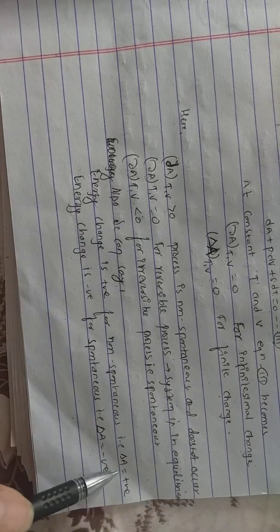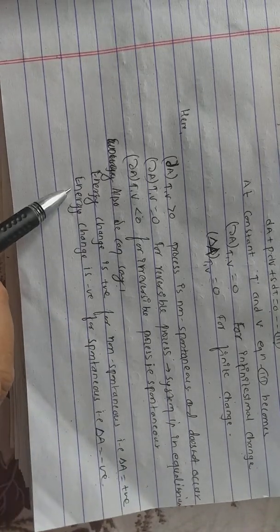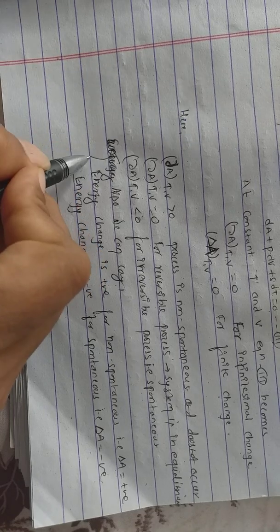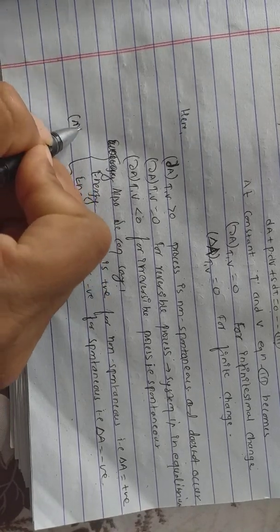This is the conclusion we have written. When the energy change is negative, less than 0, then the process is spontaneous. This is the conclusion we have written.